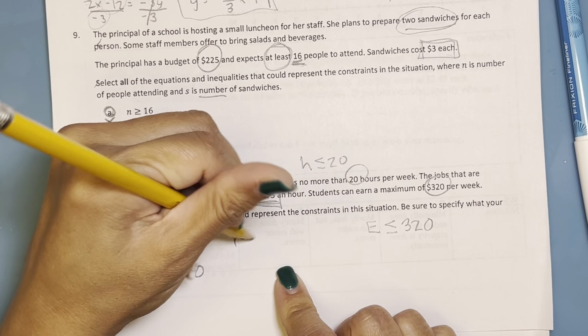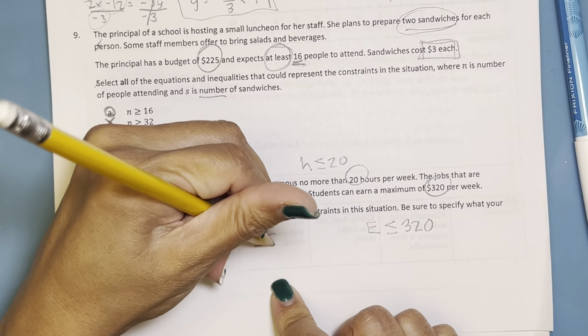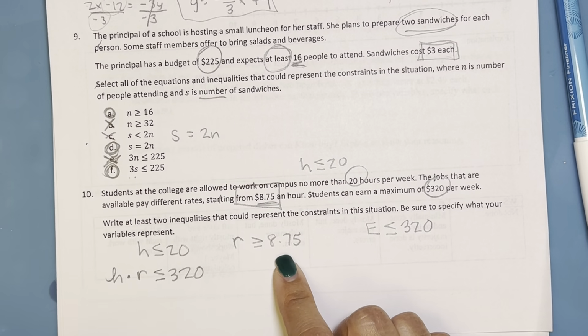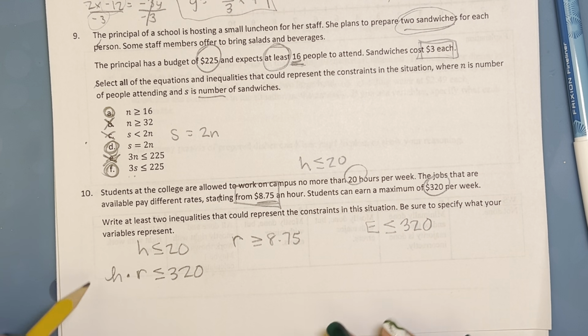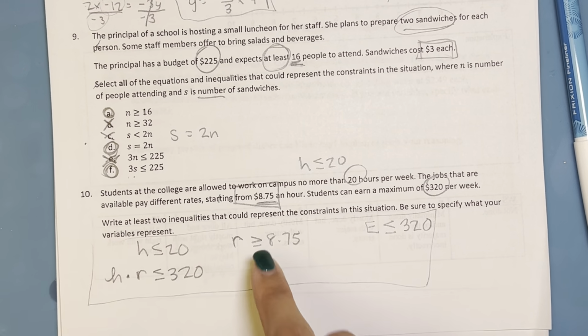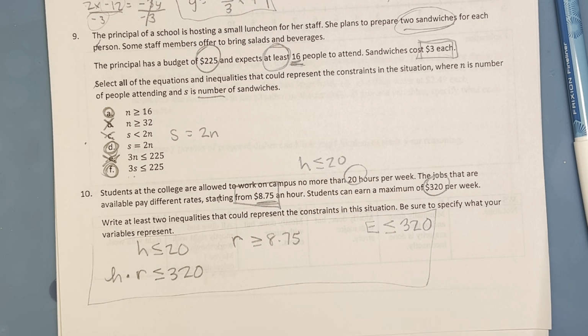So the rate has to be greater than or equal to $8.75. Could they make less than $8.75? No. Could they make more? Sure, maybe depending on the job. So these are just some examples of the inequalities that you could write for this situation.